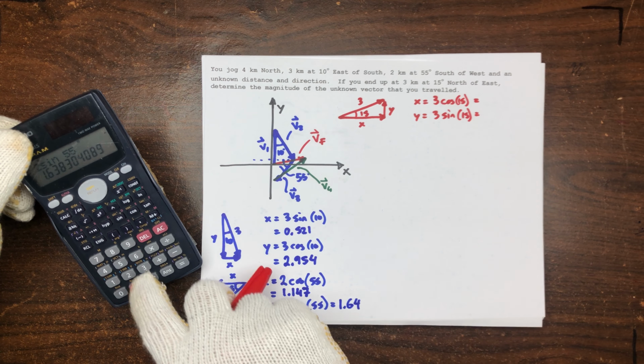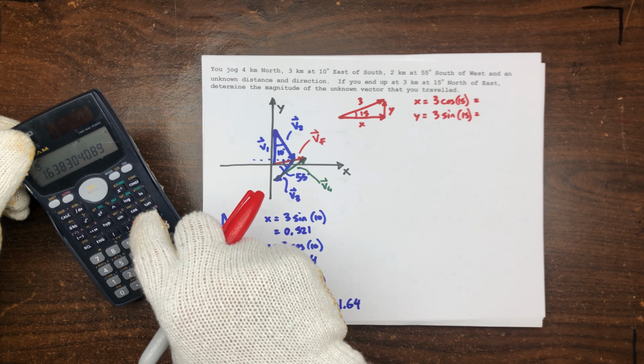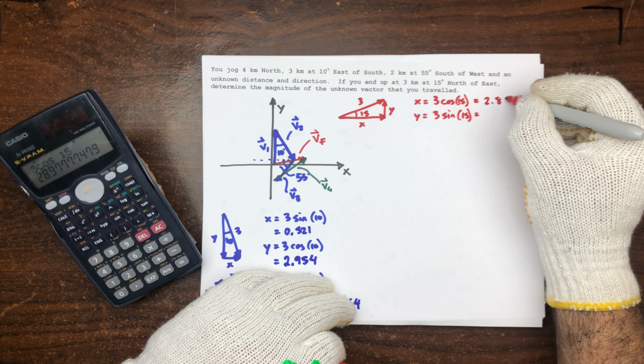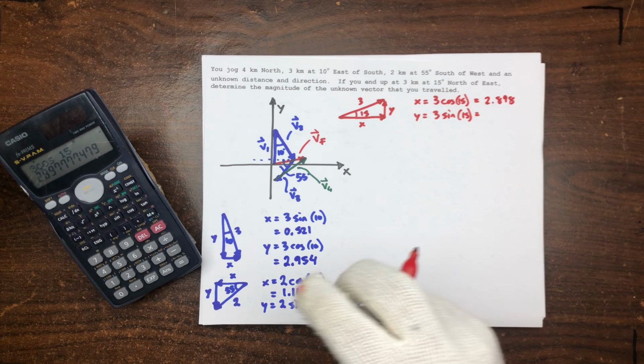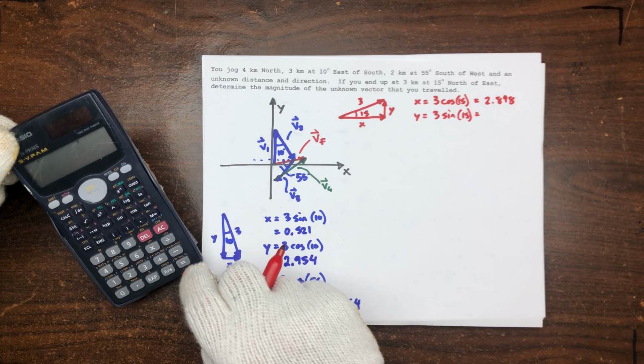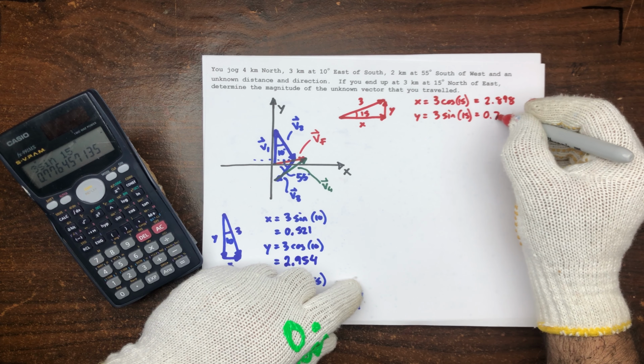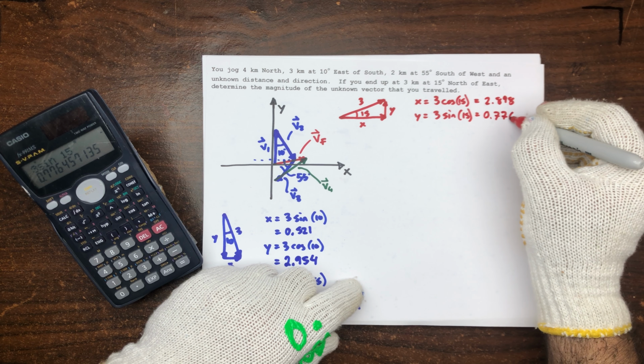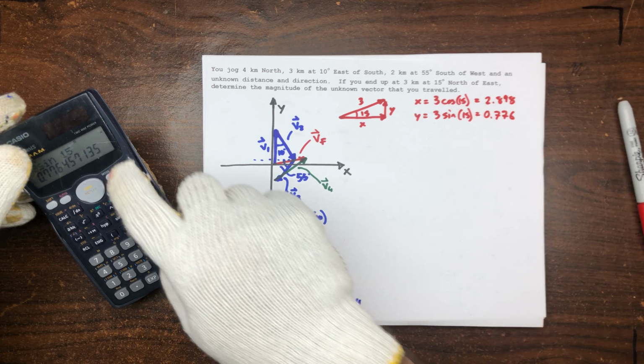And then 3 cosine 15 is 2.898, and 3 sine 15 is 0.50776. Okay, got all my components.